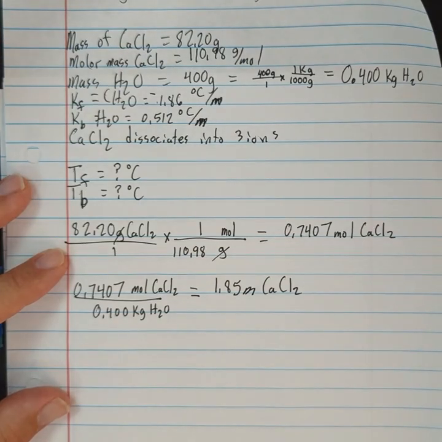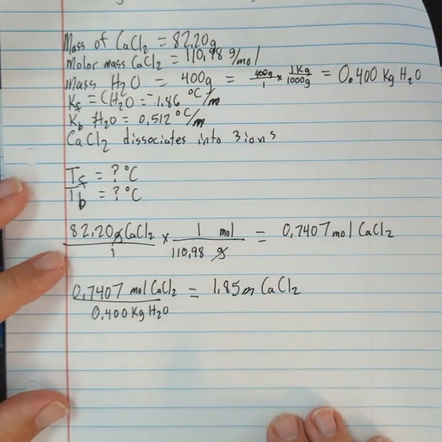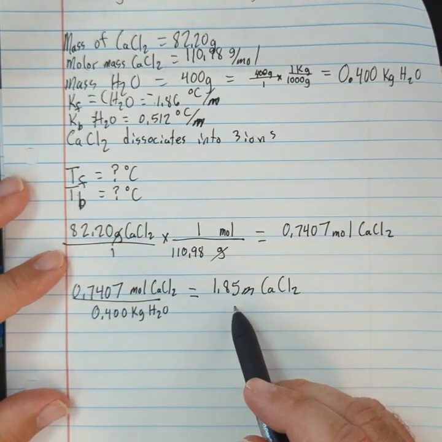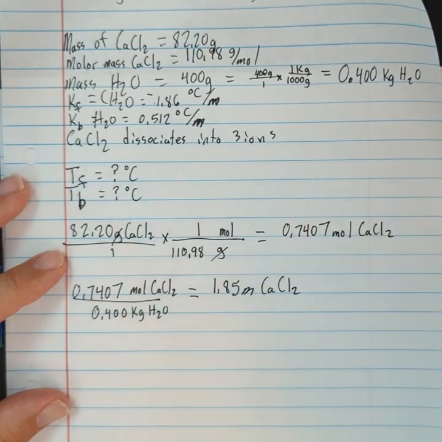When we talk about molarity, we talk about the molar situation. For molality, we would say this was 1.85 molal calcium chloride.